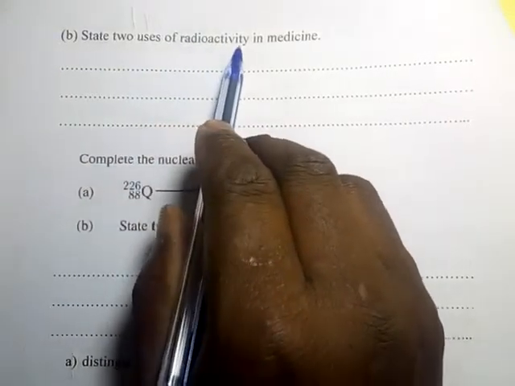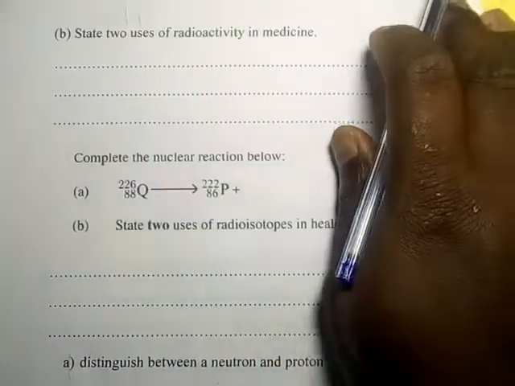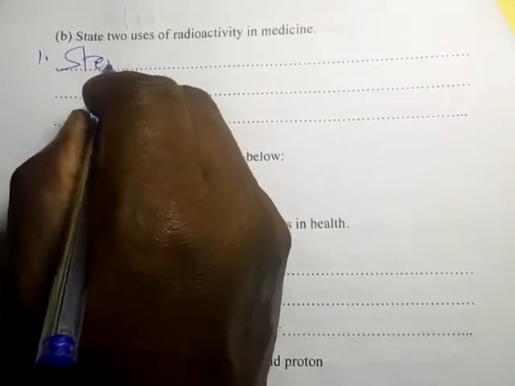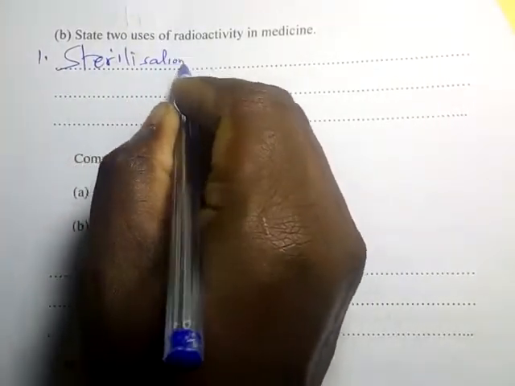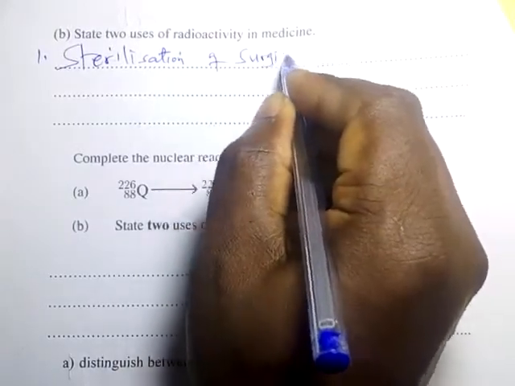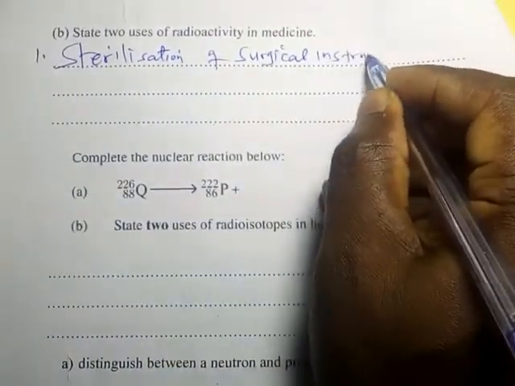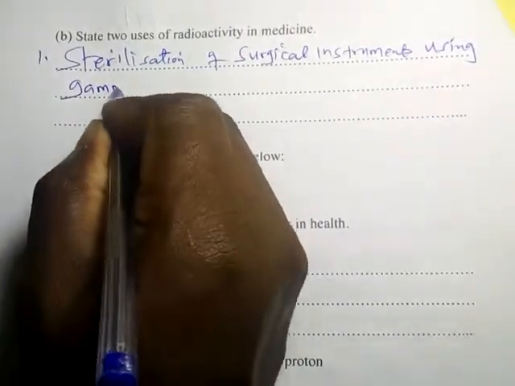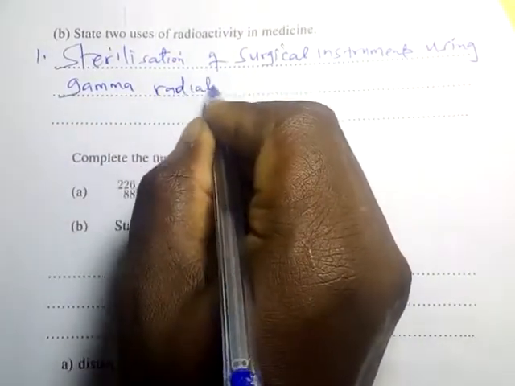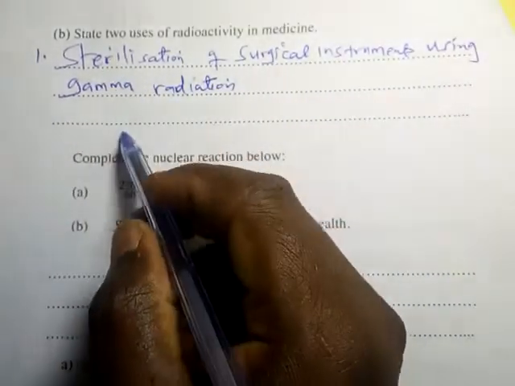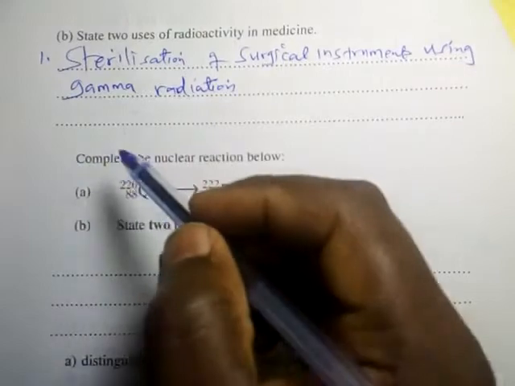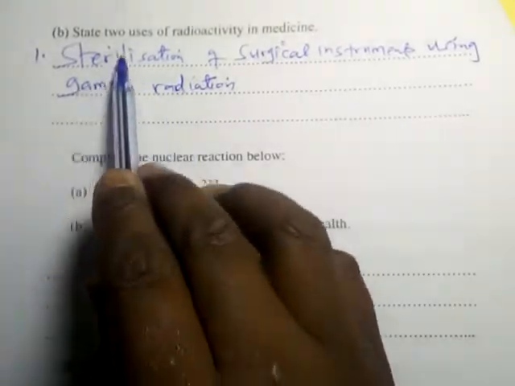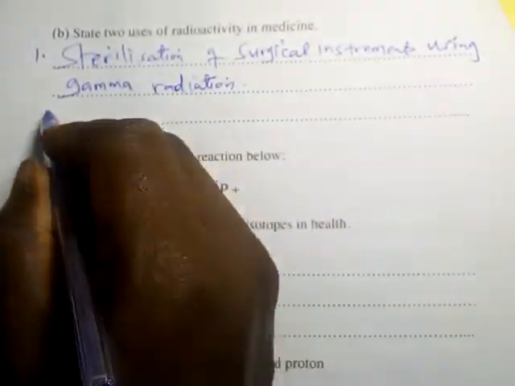State 2 uses of radioactivity in medicine. So you will give specifically for medicine, not for agriculture. So for number 1, radioactivity is used in sterilization of surgical instruments using the gamma ray radiations. After they have done the surgery, to remove the viruses or the dirt from the instruments they were using, they use the gamma radiations, and those sterilize them, removing the germs that are there.